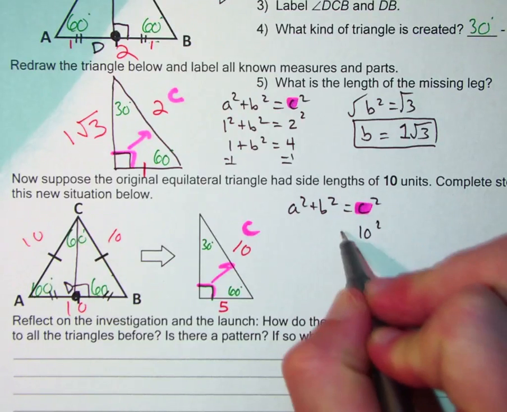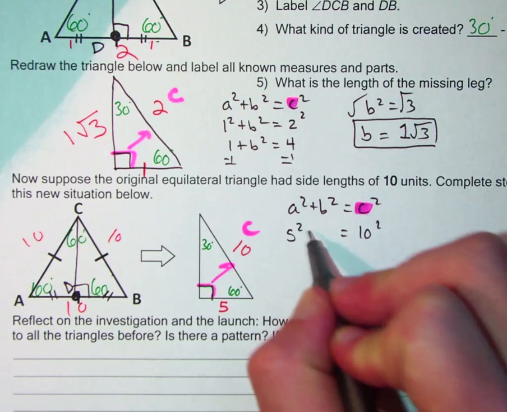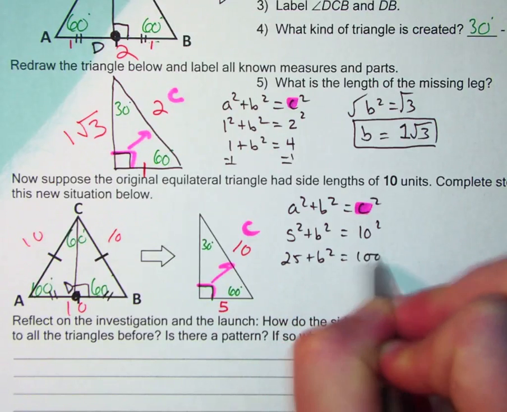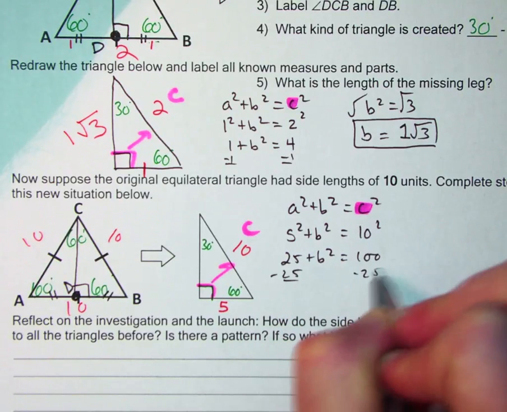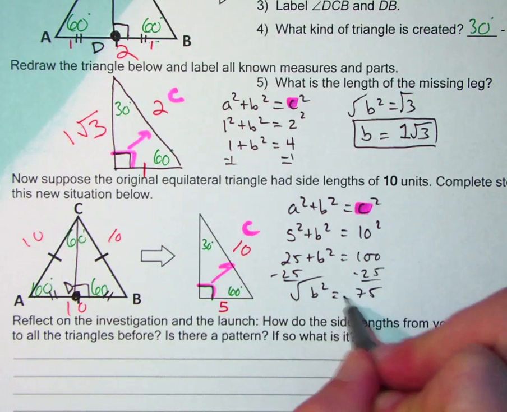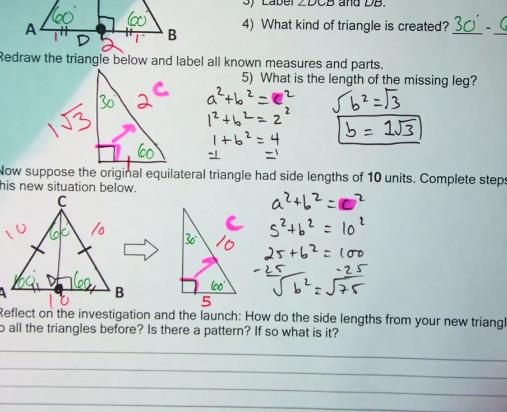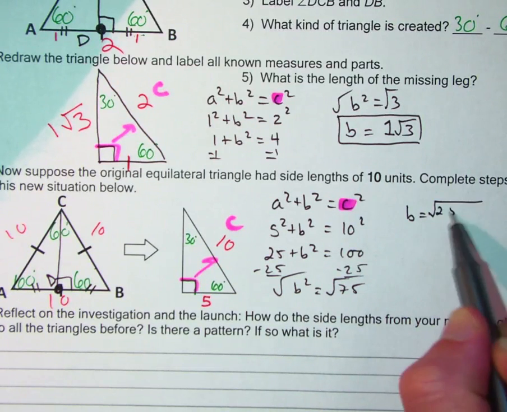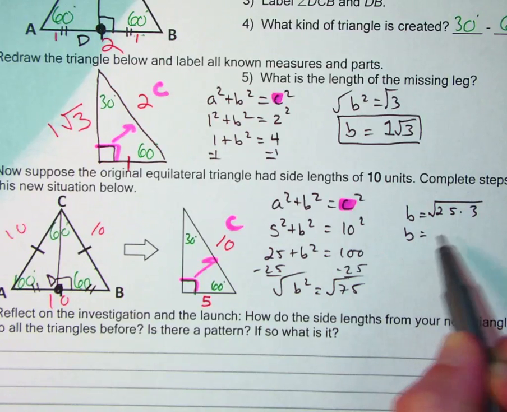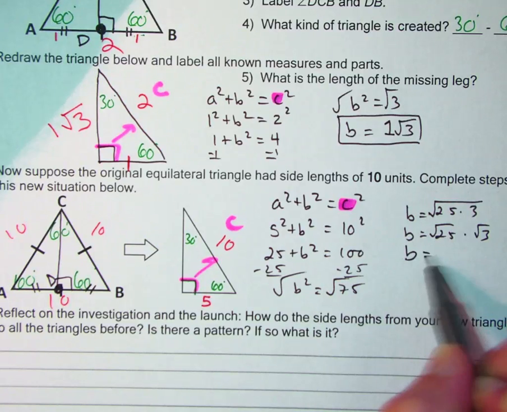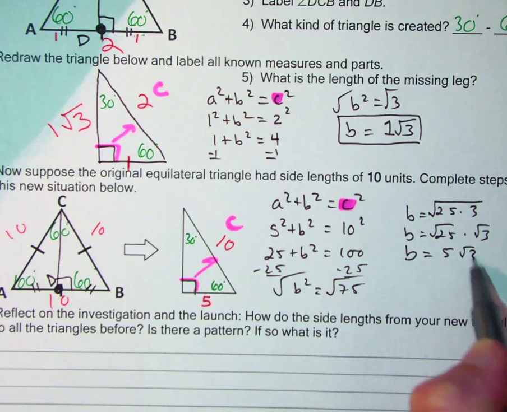So we'll put 10 here, 5 here. So now we have to do square root of 75, and that's 25 times 3. So square root of 25 times square root of 3. I know this is 5, and that's just square root of 3.